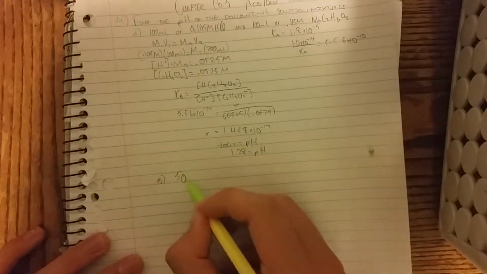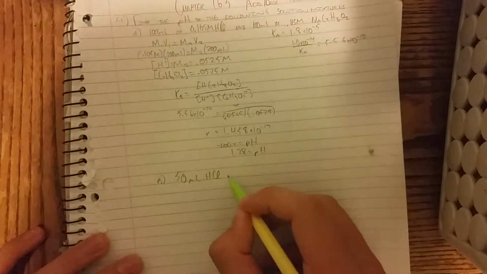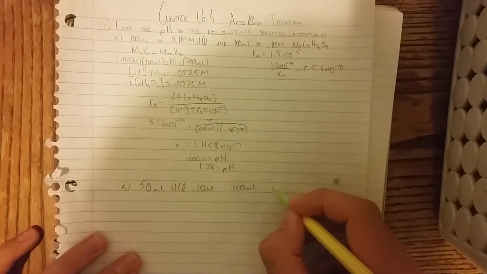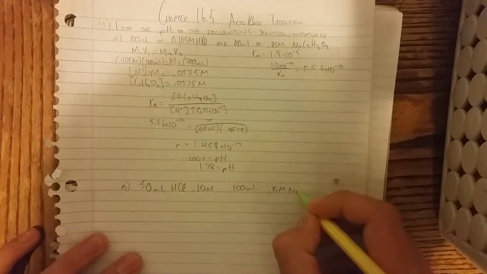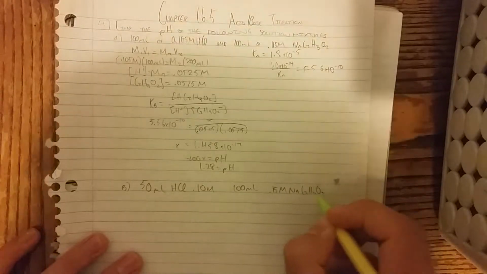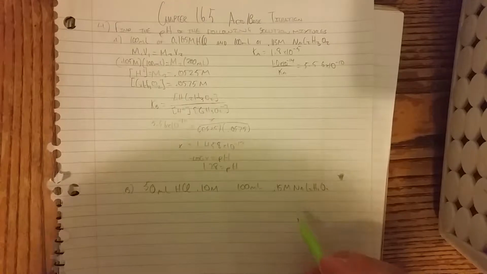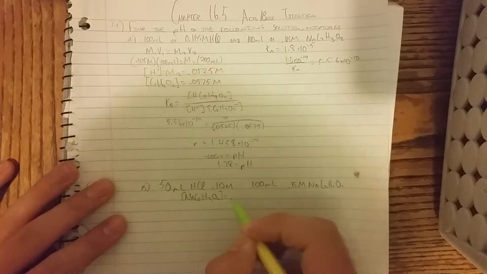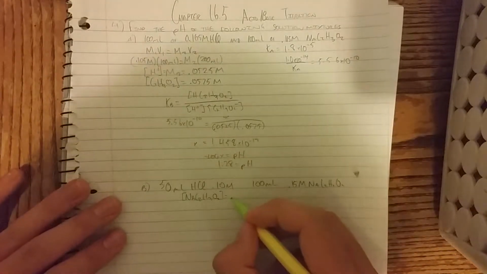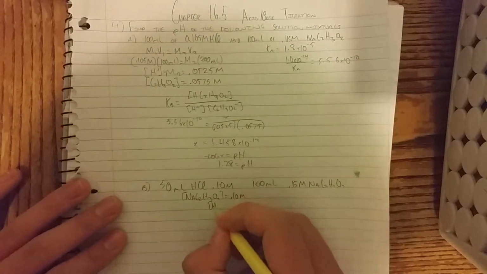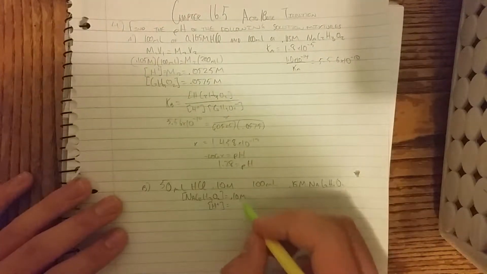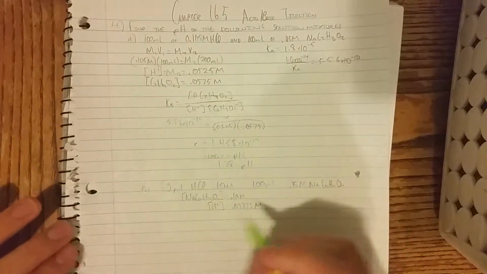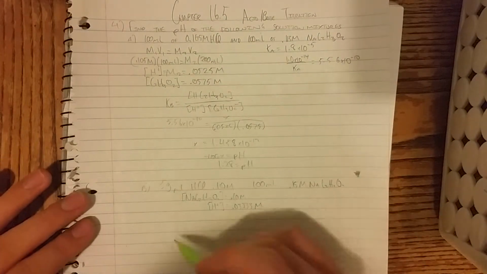Part B is similar. We have 50 milliliters of hydrochloric acid, 0.10 molar. Basically, they just switched up the molarities and the volumes. Once again, we're going to use the same Kb, and we're going to find our acetate concentration and our H plus concentration because they changed. Your new acetate concentration is going to be 0.10 molar, and your new H plus concentration is going to be 0.0333 repeating molar.